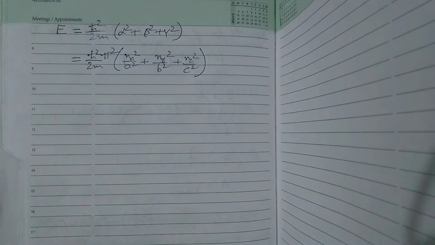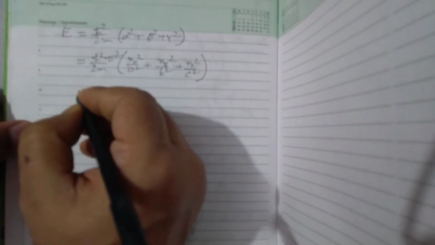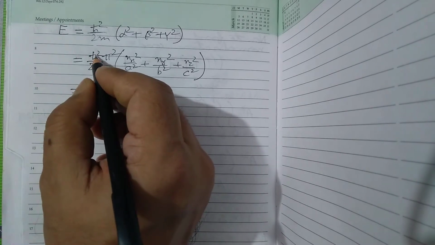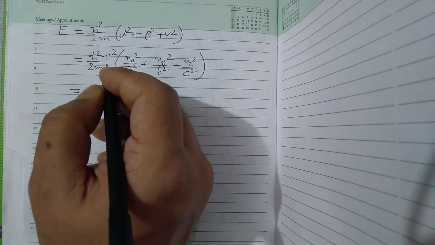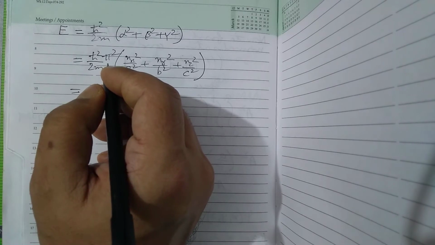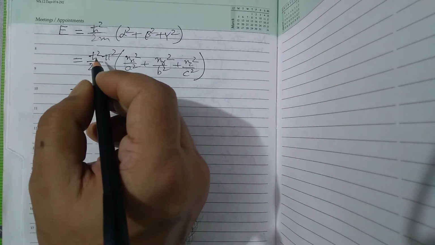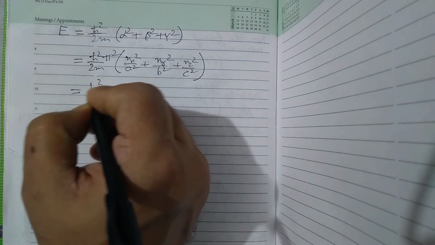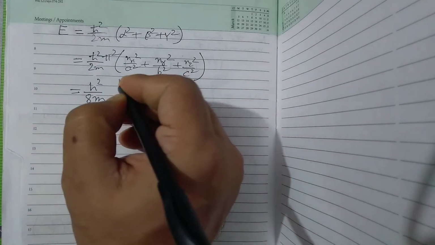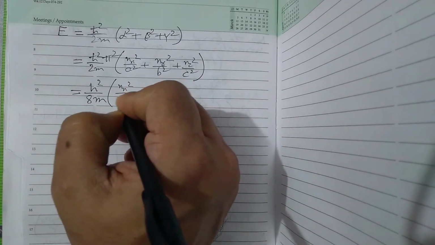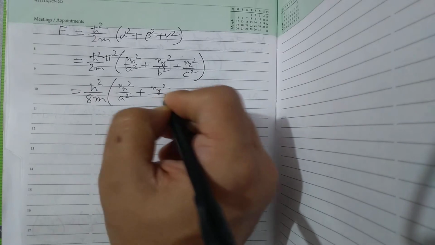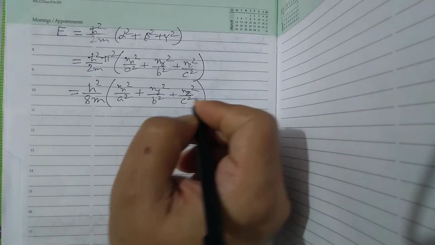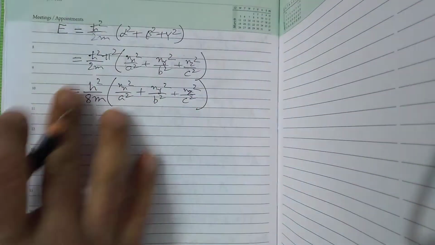Okay, how can you write this? h cut is h by 2 pi. So if you do that, it will come out as h square by 8m into nx square by a square plus ny square by b square plus nz square by c square.